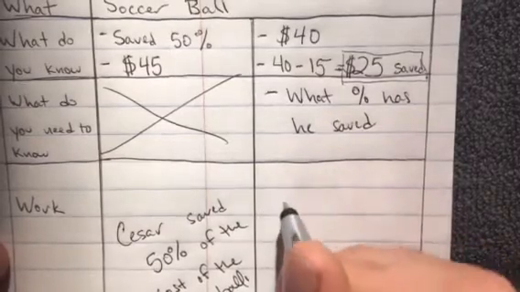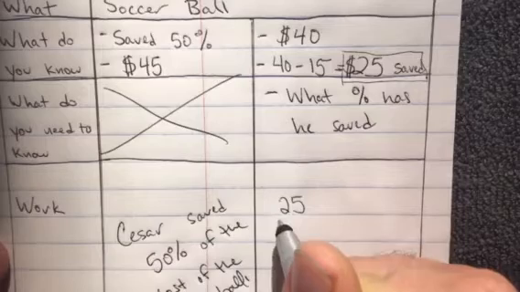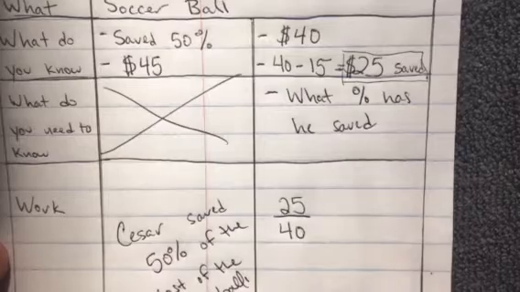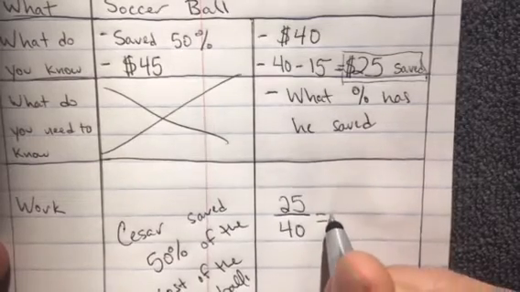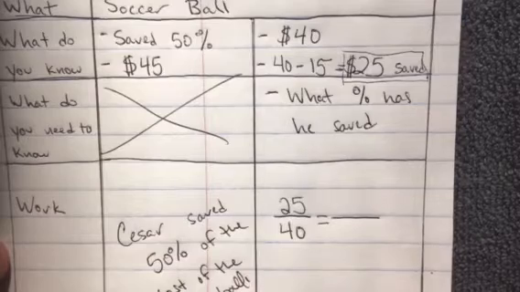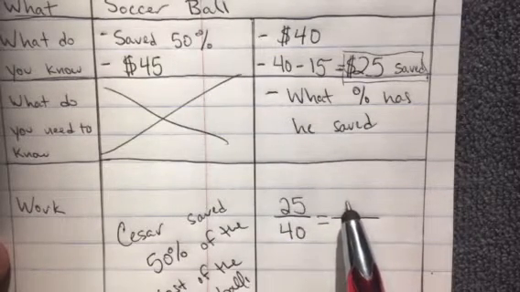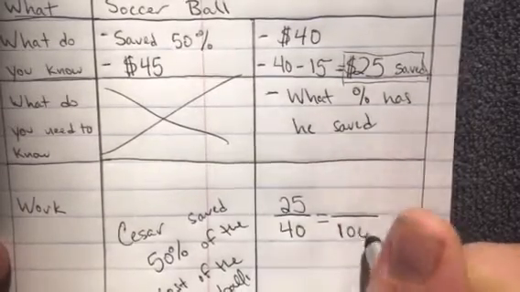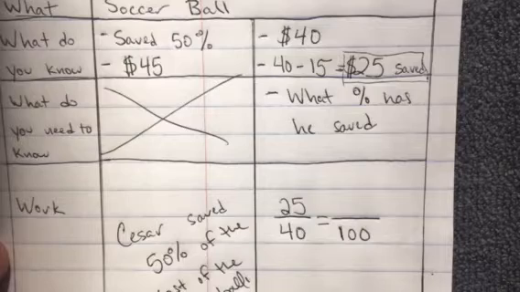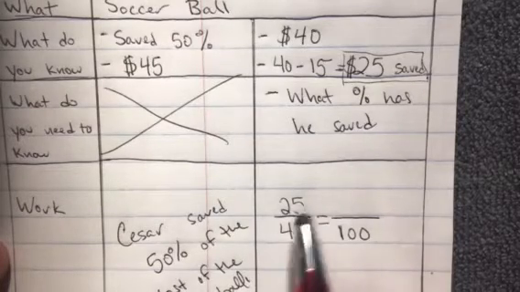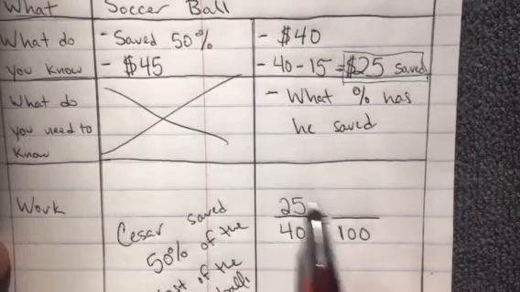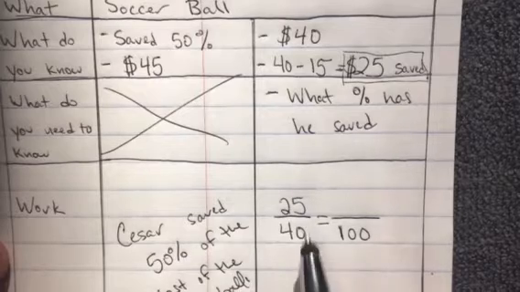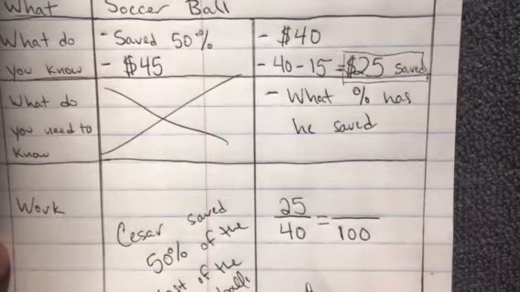So I can set that up as a part to total. $25 is the part saved. The total is my $40. And I can set it up as an equivalent ratio because I don't know the percent. I don't know what's going to go up here, but I know whatever the percent is, it's going to be out of 100 because that is the total amount, 100%. So I can now figure this out by either finding the equivalent ratio and finding the factor, or by cross multiplying and putting in a variable. For your case, I'm just going to show you finding the factor. If you like to cross multiply, you certainly can do that.